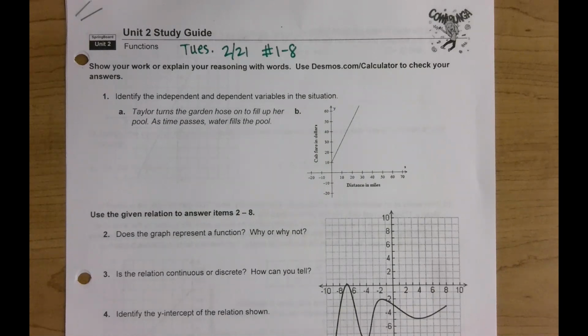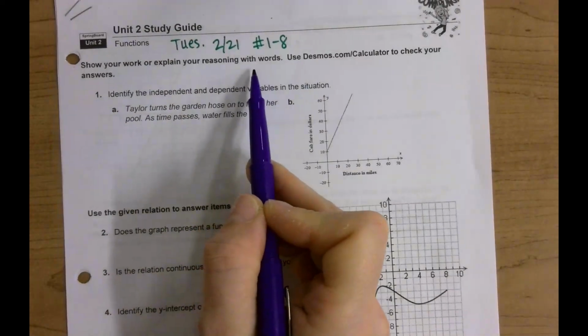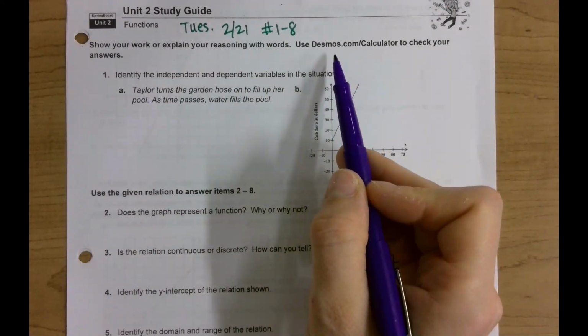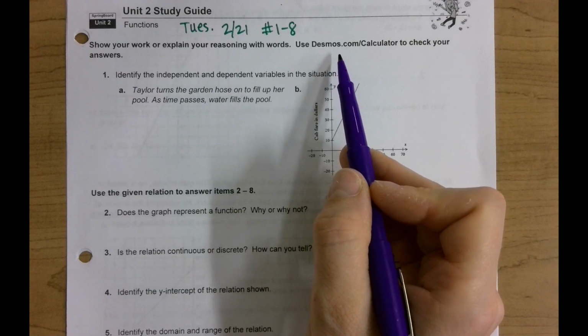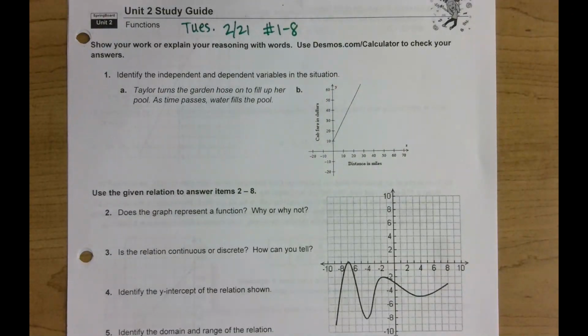Remember to first try it on your own to check your understanding and see if you can do it on your own first, and then use this video to check your answers and get extra support for those that you're struggling with. Remember to always show your work or explain your reasoning with words, and then I encourage you to use desmos.com/calculator to check your answers, because you will be able to use that on the test and on all the tests from now on in this class, as well as most of the LEAP test. So you really want to get familiar with Desmos to help support finding your solutions.